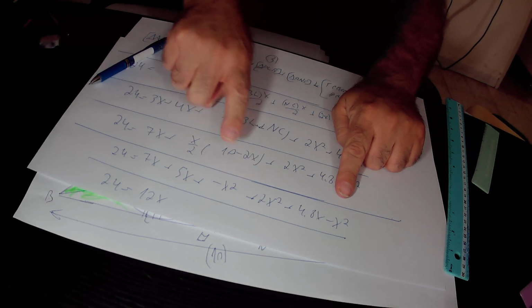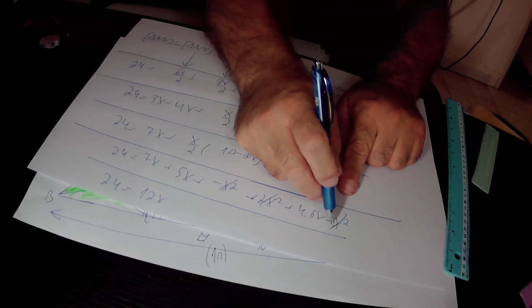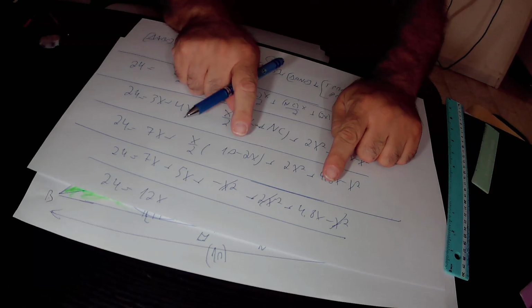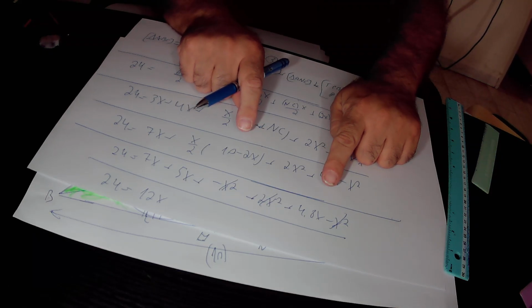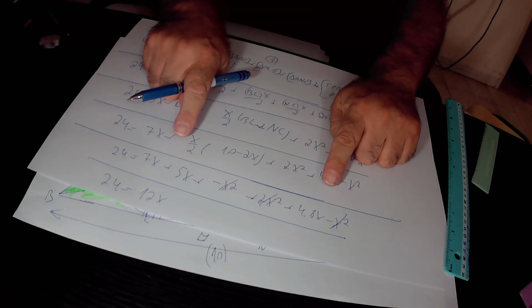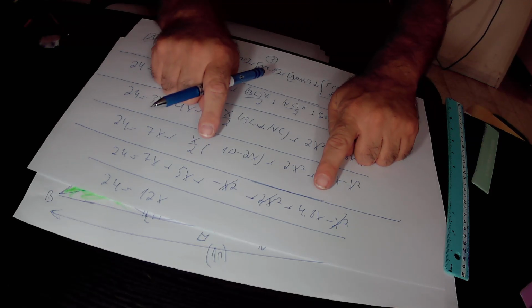So those three expressions will get cancelled, and we're left only with 4.8x, because 7x plus 5x is 12x. So in total we found out that 24 equals 12x plus 4.8x.